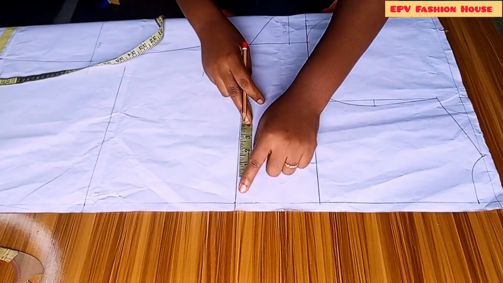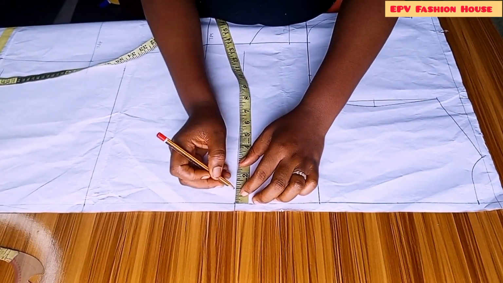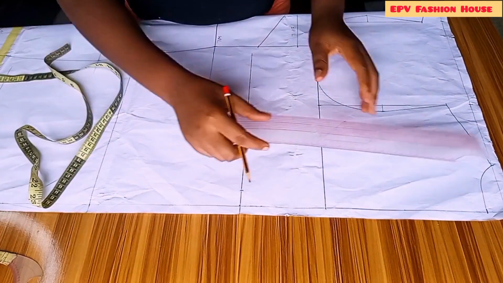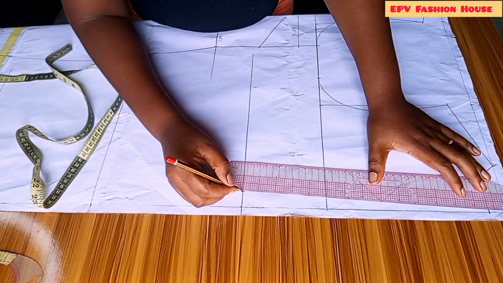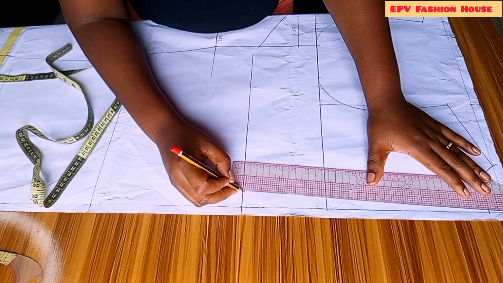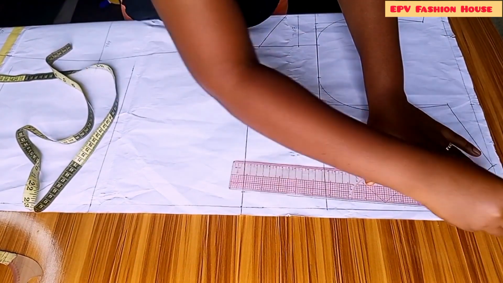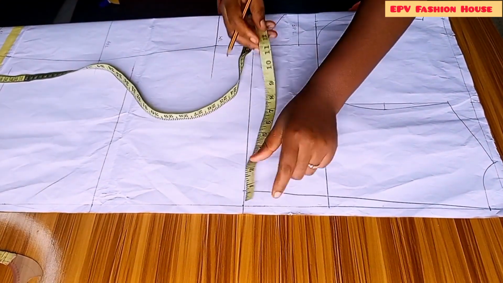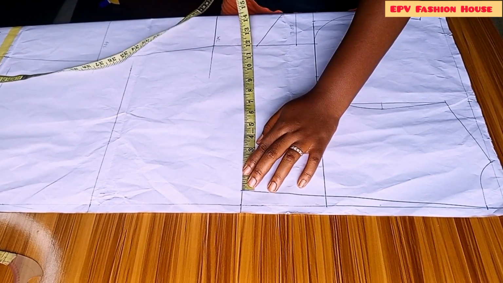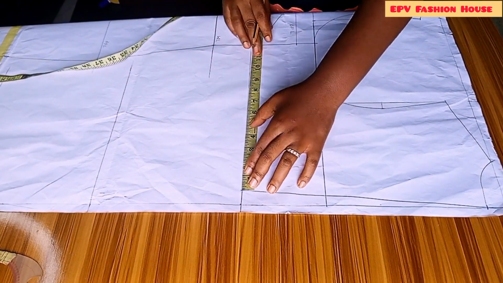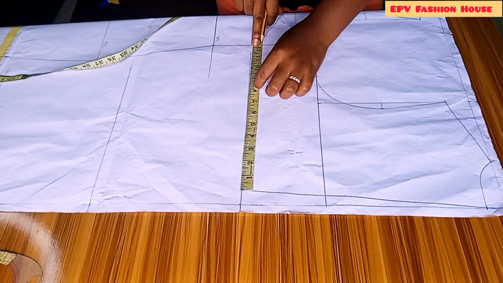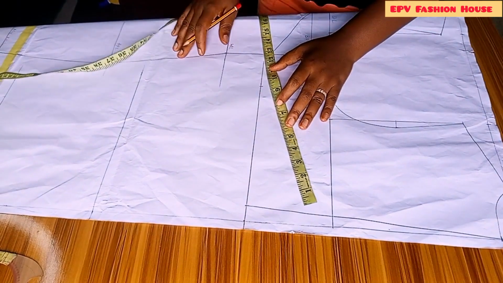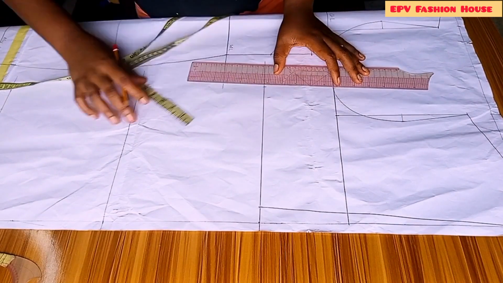Then I'll go to my waistline. I'll mark 1 inch. I like to come in by 1 inch. I'll connect it to my back neckline. I'm using 1 inch for my dart at the back. My waist is 33 divided by 4 will give me 8.25 plus 1 inch. That'll give me 9.25. So I'll connect that.